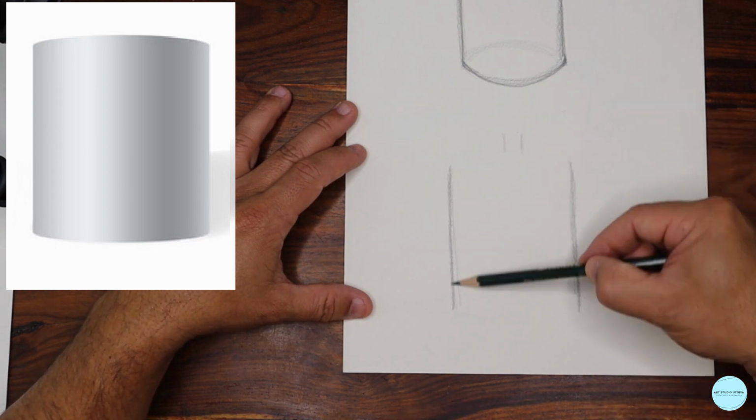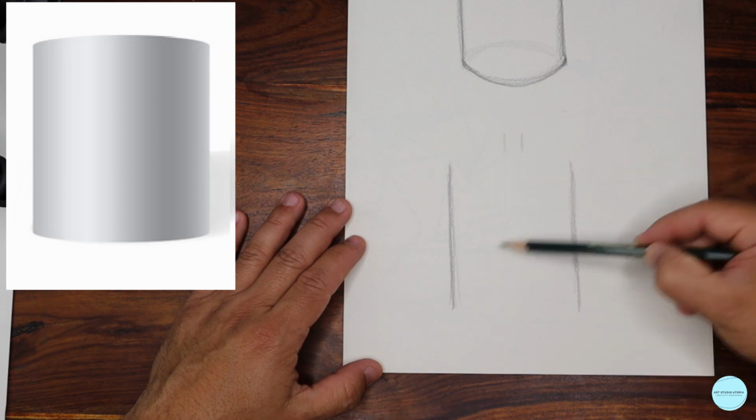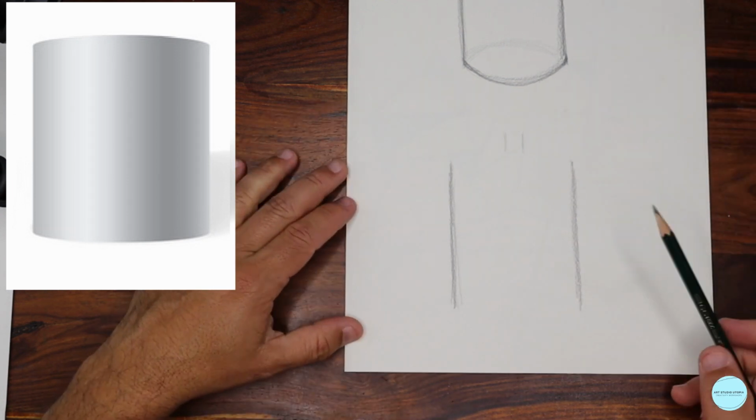So very simply, I got the width of my cylinder, and I also have the height, and that looks about right.